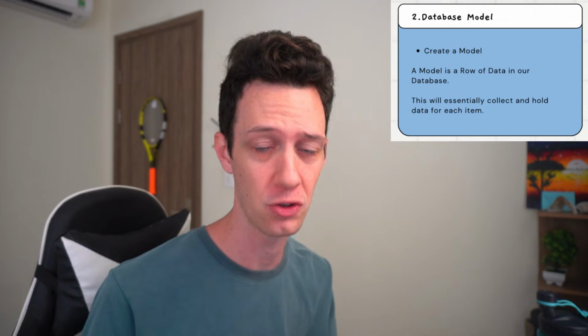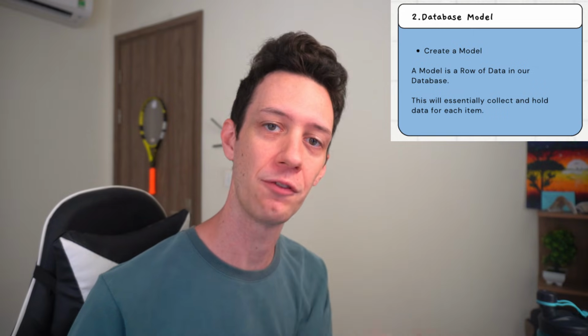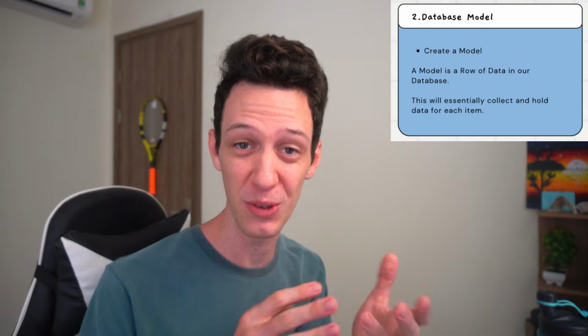Now we need to create a model. Now remember, a model is like each row in our database of data. So each task is a model. And this model is going to have a few attributes. So I'm really going to show you guys a to-do list, but we can change this for any database you want. That's why this project is like a template project, all right? So I'm going to show you how you could tweak this for emails or anything else you want.